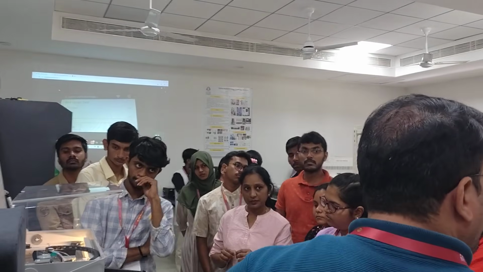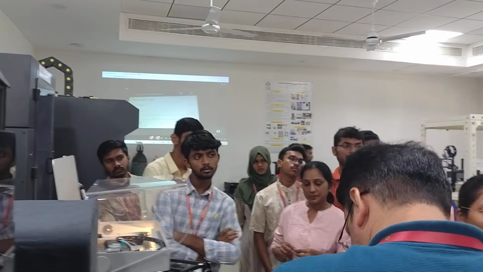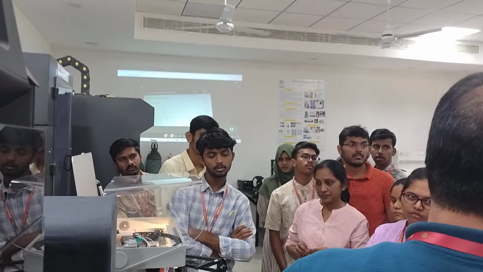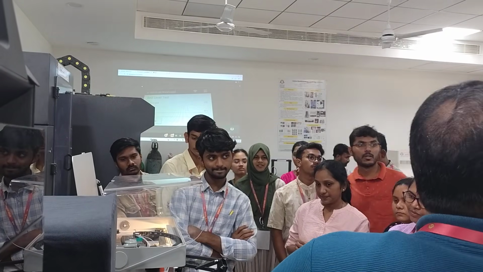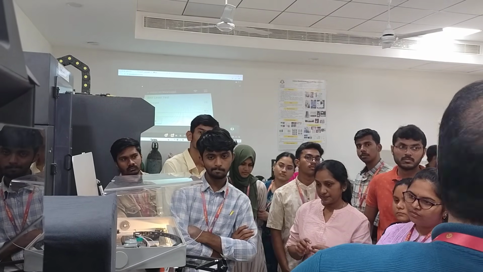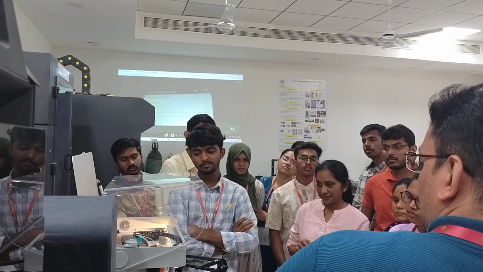What is the cost of this printer? This costs around 17 lakhs. That's why I call this a white elephant. With that we can get 2 SLA printers very easily. We can even get 3 if you bargain.